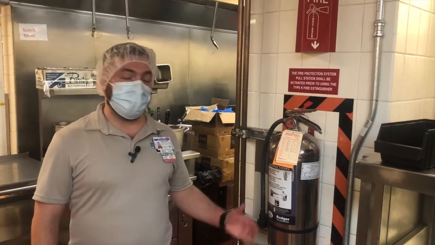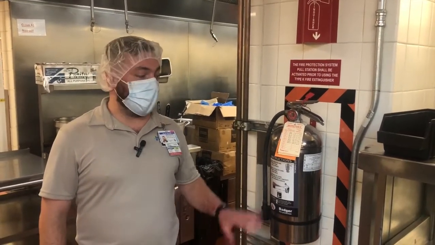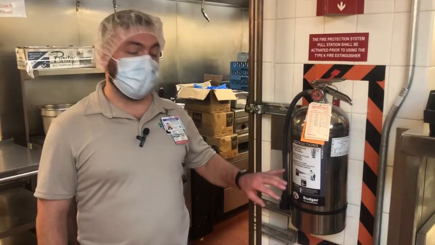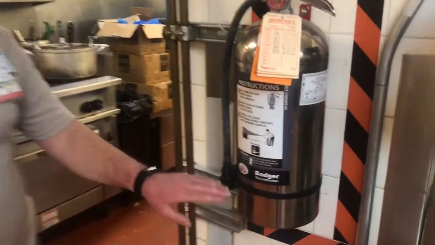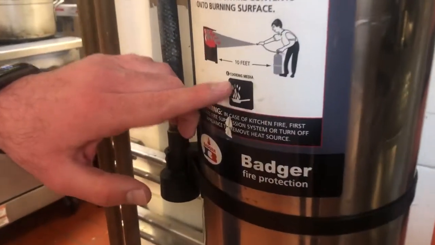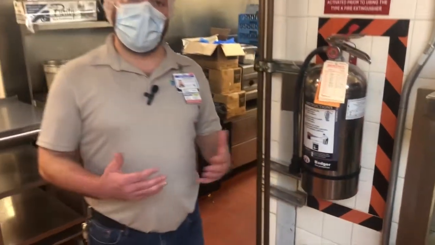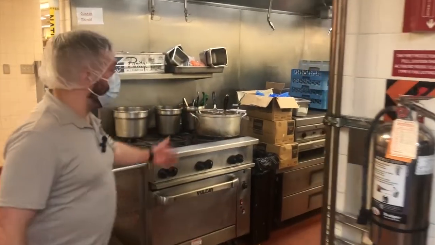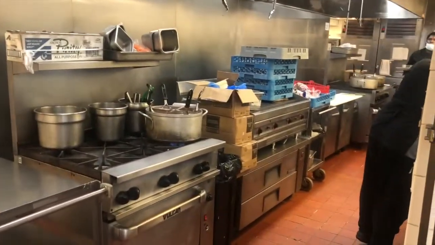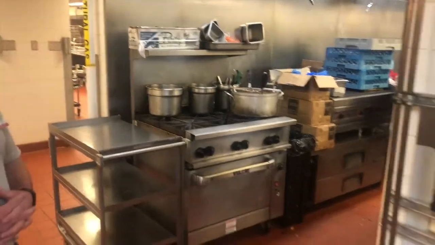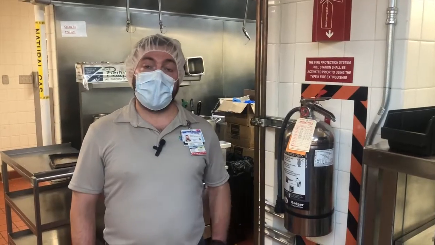And finally, you're going to have your Class K. Your Class K extinguishers can be found around your Class K hazards. Your Class K fire extinguishers, as you can see by the icon here, is going to be for cooking media. The mnemonic you can use is K for kitchen. And as you can see behind me, we have a lot of different areas where there would be Class K hazards.